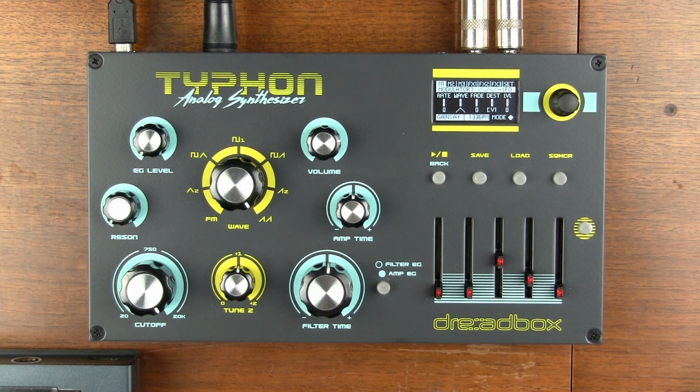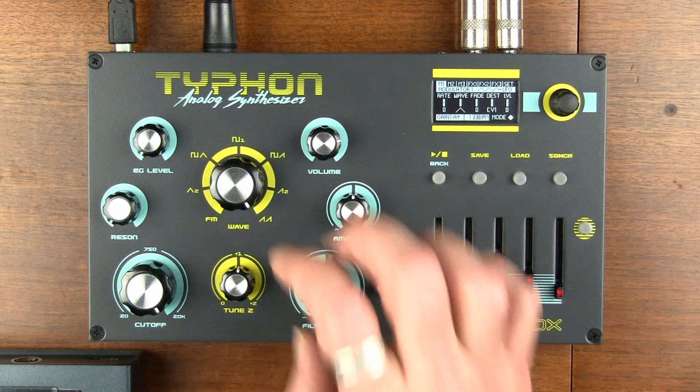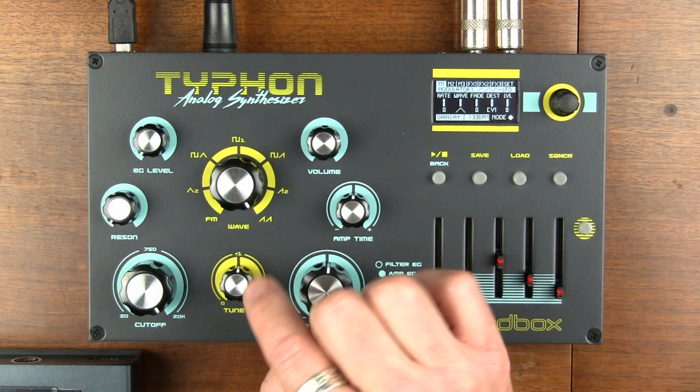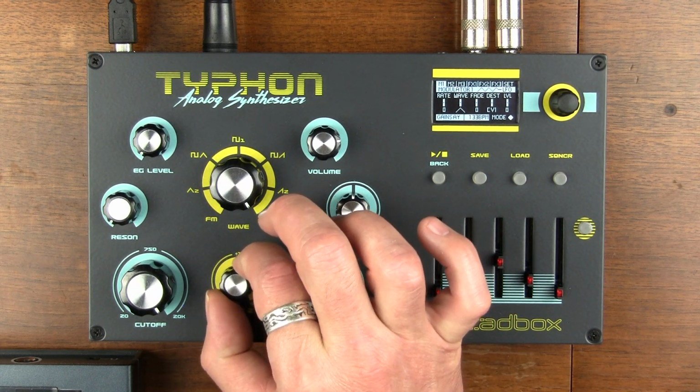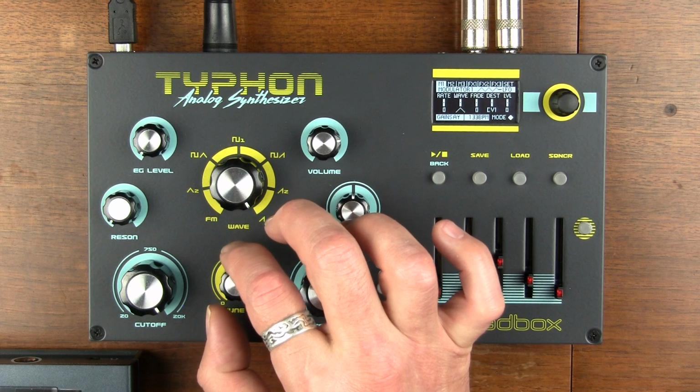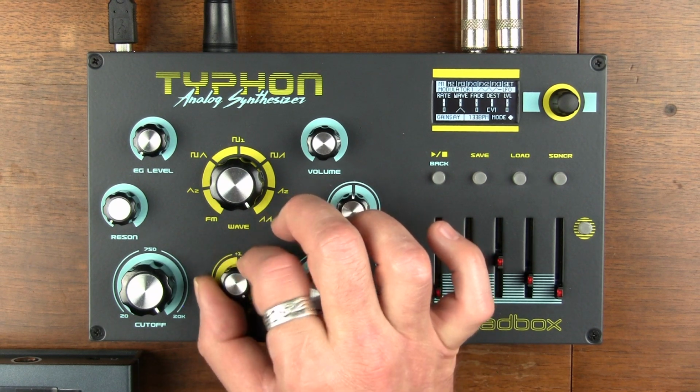Okay, so here are several different octaves of two sawtooths. And don't forget that not only can you generate detuning and intervals, you also can do octaves.